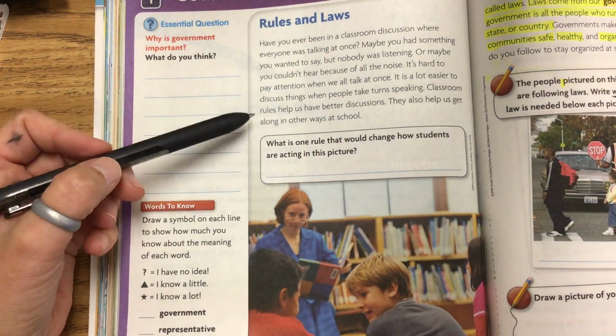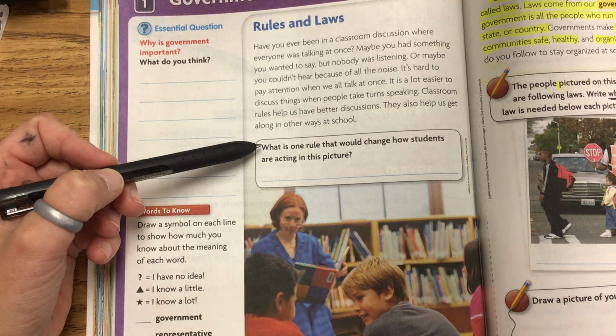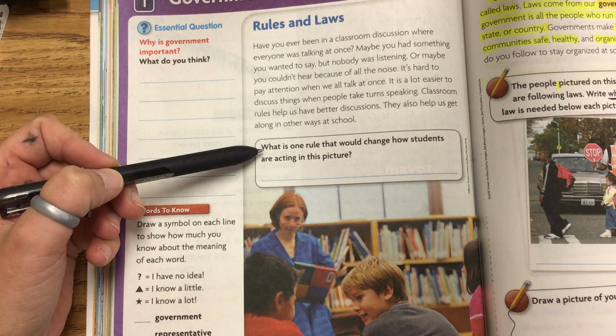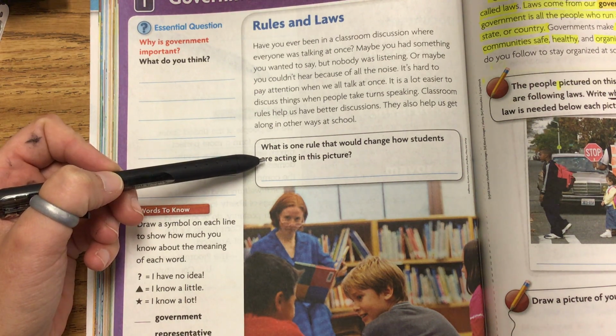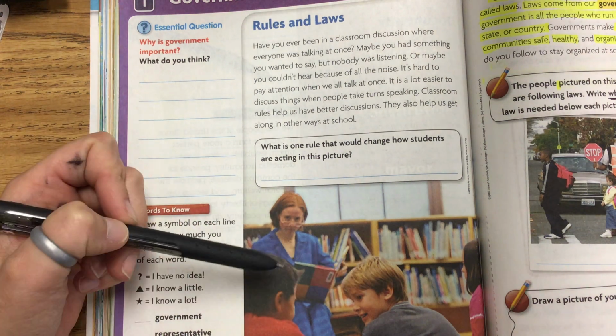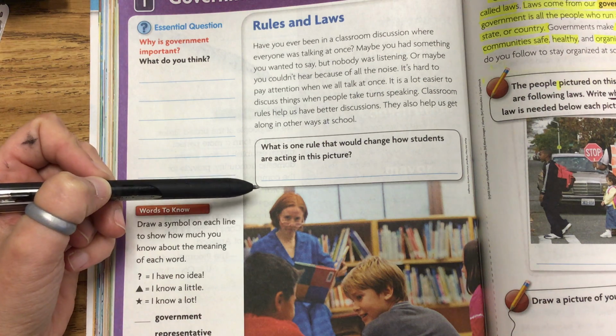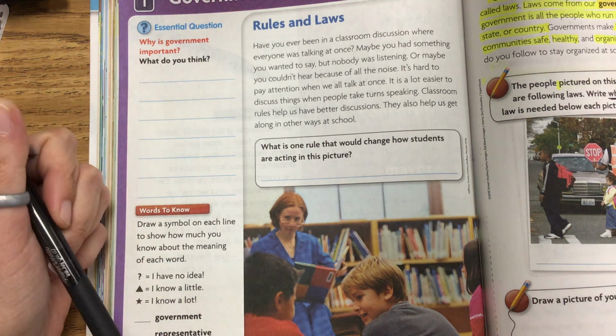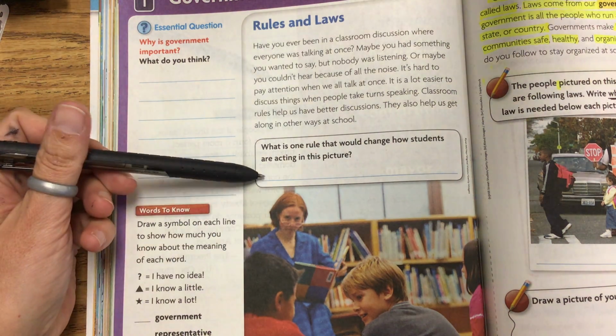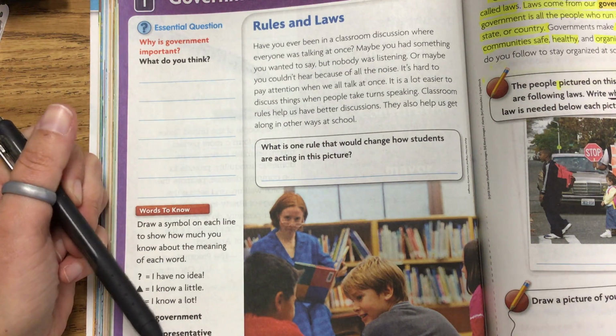If you look at this text box here, it says, what is one rule that would change how students are acting in this picture? If you look at the photograph, these boys are talking when the teacher's trying to talk. What is a rule that could change how the students are acting? Go ahead and fill in that text box there.